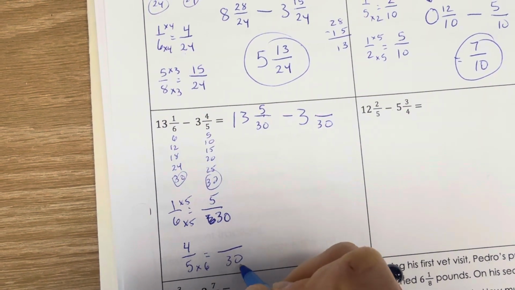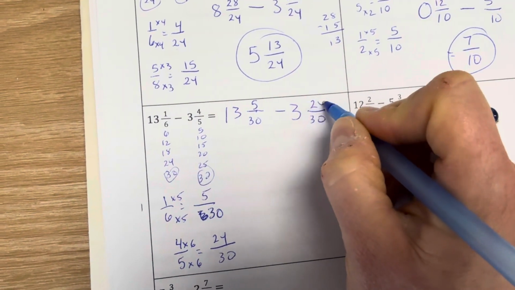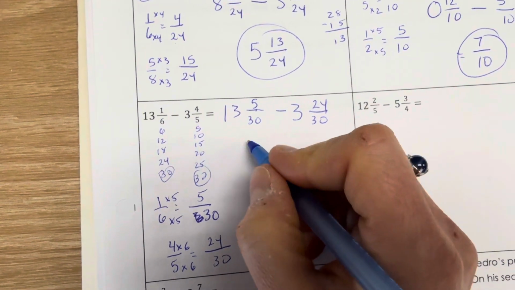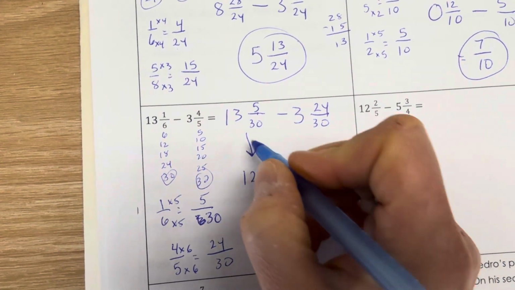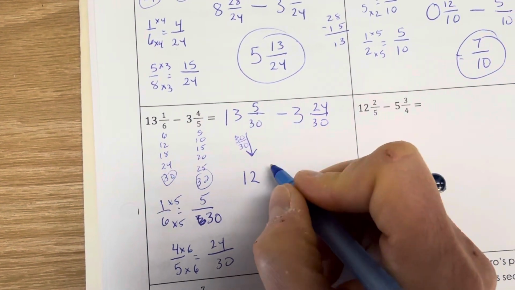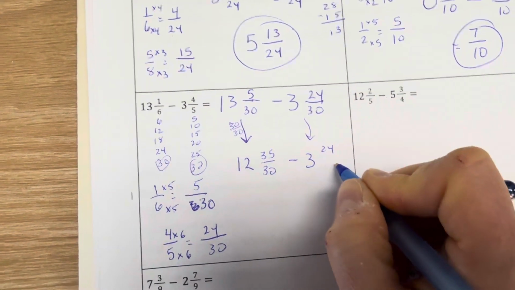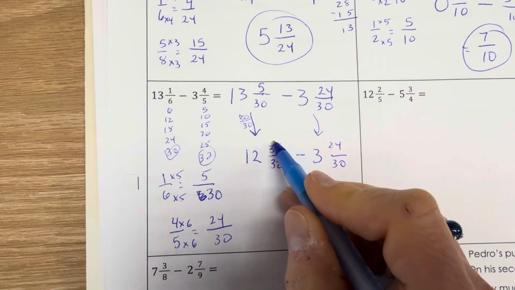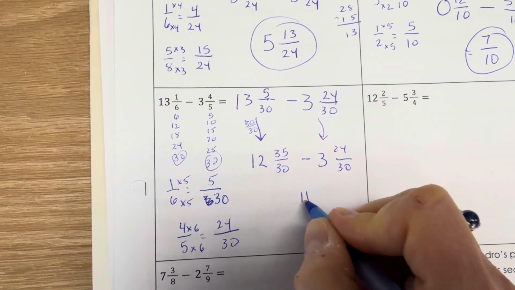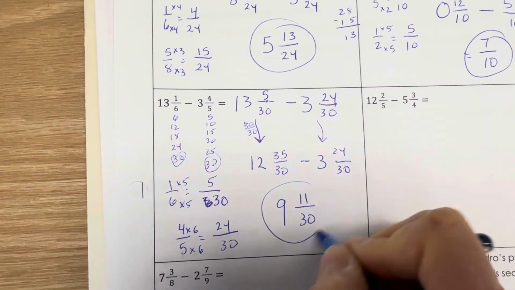And now let's change 4/5 into 30ths. 5 times 6 is 30. 4 times 6 is 24/30. Uh-oh, we cannot do 5/30 minus 24/30. We need to borrow. So let's borrow from the 13, make that 12. If we borrow 1 whole, that's 30/30 that we borrowed. Plus 5 more is 35/30, minus 3 and 24/30. So 35 minus 24 is 11/30. And then 12 minus 3: 12, 11, 10, 9. There it is.